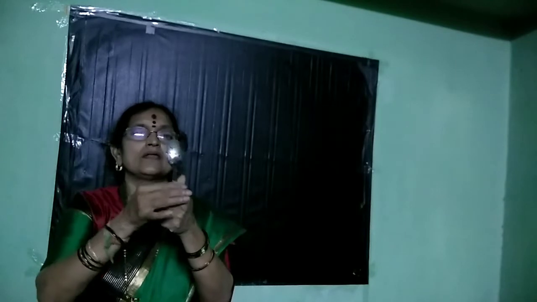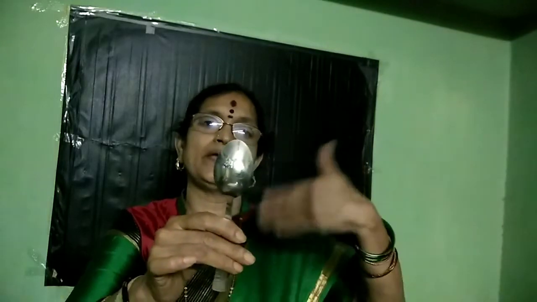Showing with the spoon. See the spoon surface. This is the reflector inverse. This is concave. This side, if you observe, is convex. Now when you are seeing with the spoon like this, my image will be inverted. When you are seeing like this, my image will be erect only.